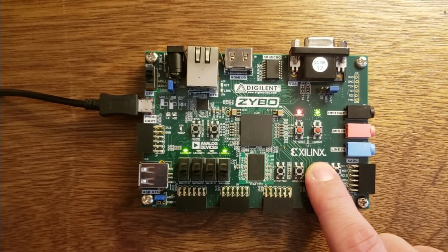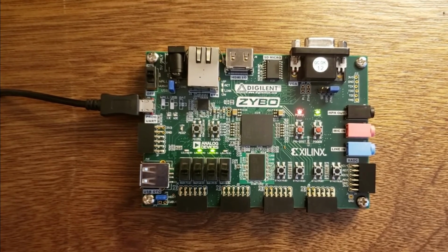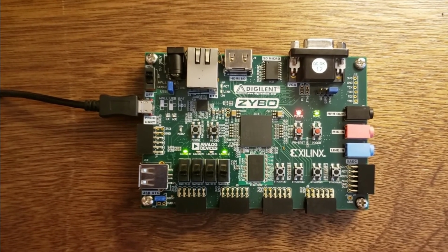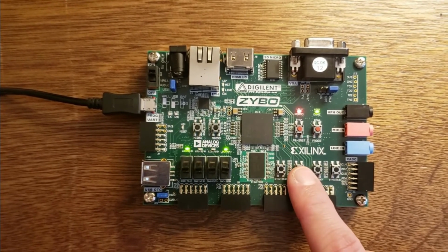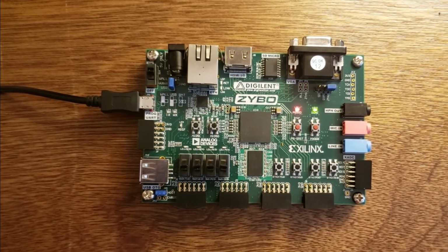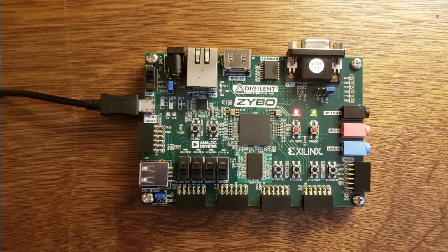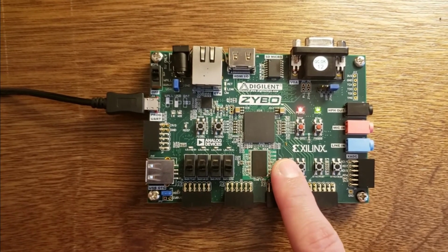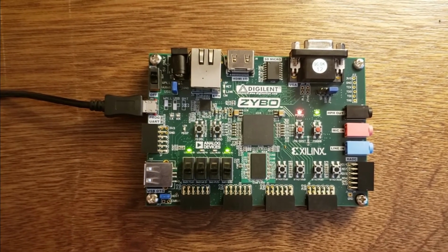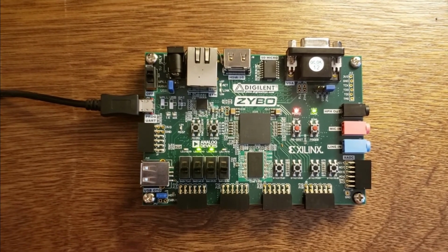And if I press button 1, it'll change the period to 2.5 seconds. So now you can see it is toggling every 2.5 seconds. If I press button 2, it turns off the LEDs and stops the timer. And if I press button 3, LEDs go back to 1, 0, 0, 1, and toggle every 5 seconds.